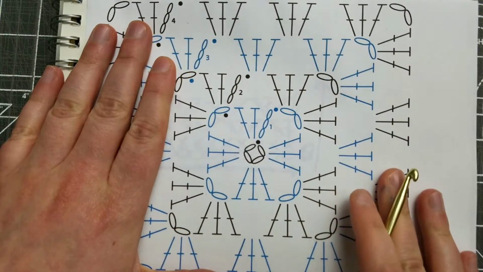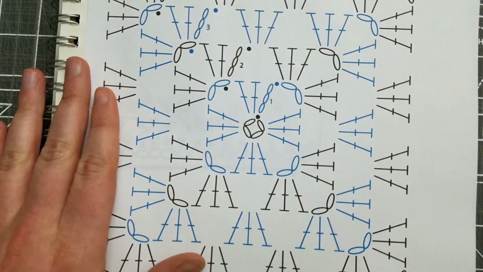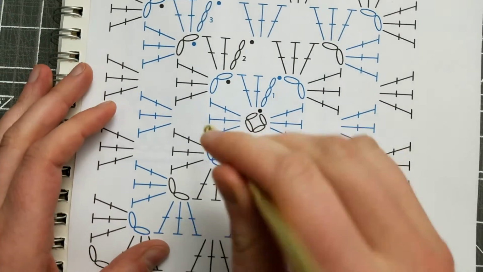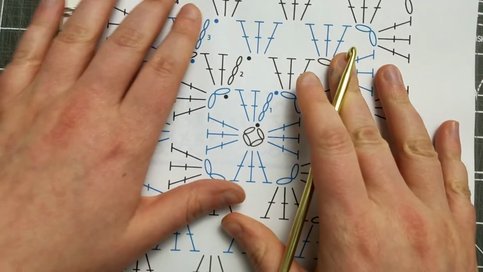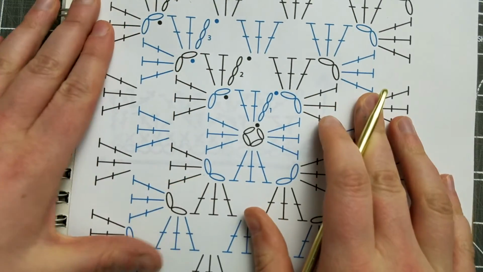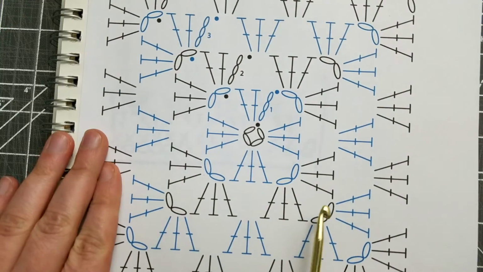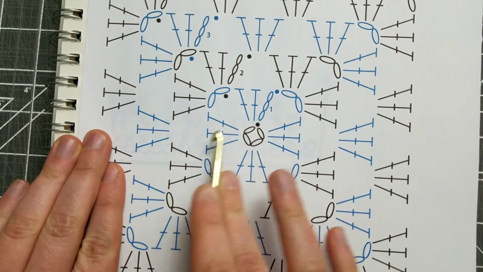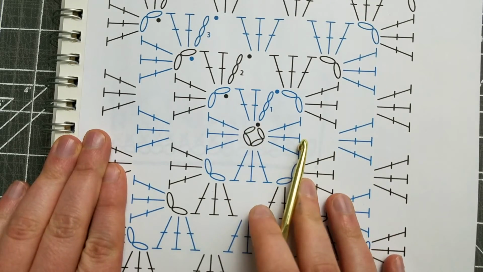This is a chart for a granny square. Now we know that granny squares start from the middle and work outwards. You can also tell by the orientation of each of these stitches. Remember that these are drawn in the actual orientation that the stitches will go.